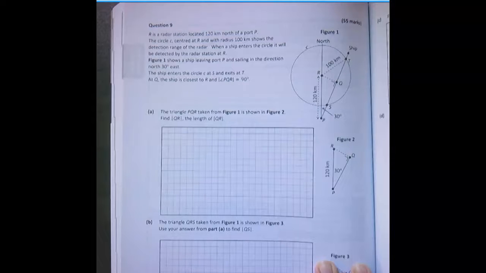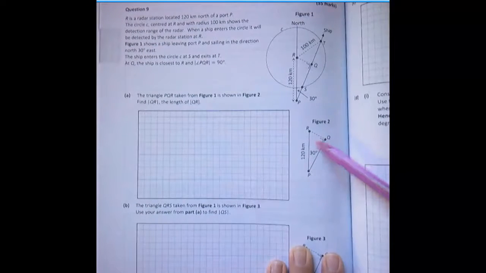Figure 1 shows a ship leaving the port P and sailing in the direction 30 degrees east. The ship enters the circle at S and exits at T, and at Q the ship is closest to Ore and the angle PQ Ore is 90 degrees. Part A says the triangle PQ Ore taken from figure 1 is shown in figure 2. Find Q Ore. So they have given us this little itty bitty triangle.